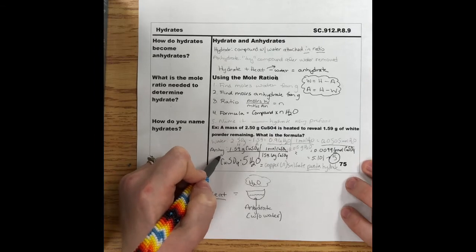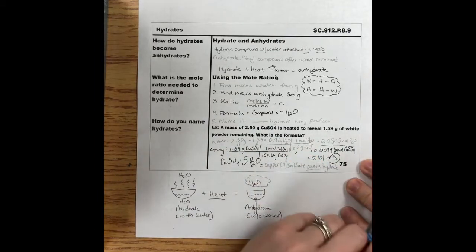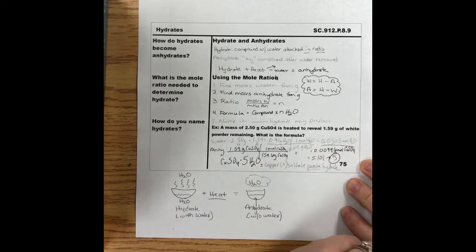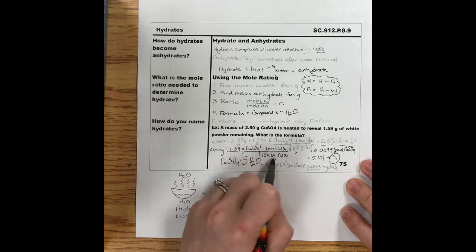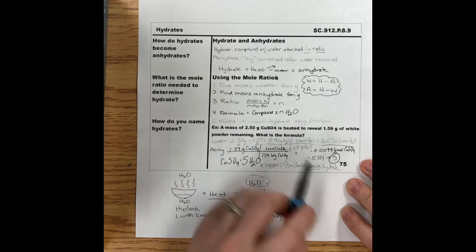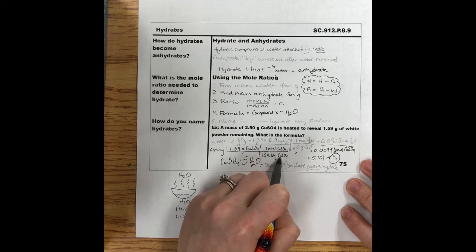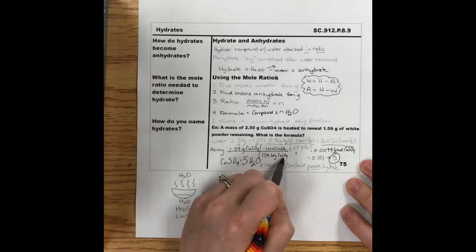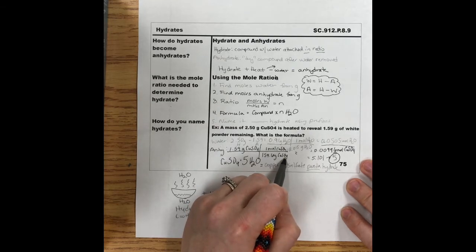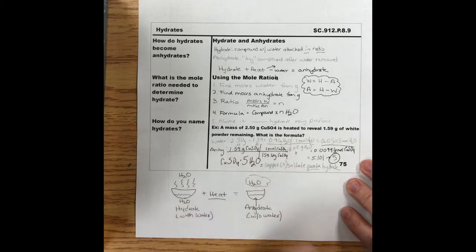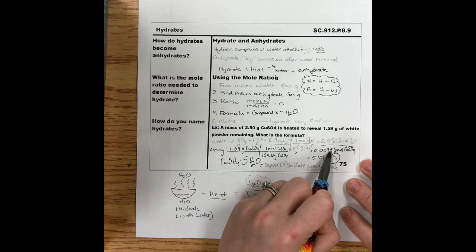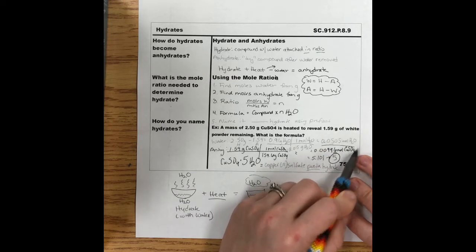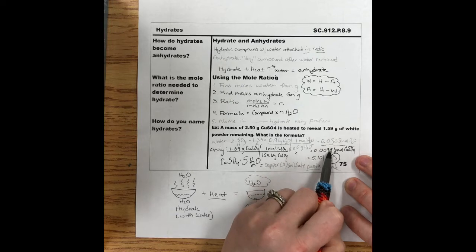Well, the way this problem was worded, I already know that 1.59 grams is my anhydrate, or dry powder remaining. So 1.59 grams of CuSO4, which was my compound. So I have to divide it by the mass of CuSO4. So I had to take copper, which on the periodic table is 63.564, plus sulfur, which is 32.066, plus oxygen, which is 15.999, times 4, and I got 159.6. So I divide those out, and I got 0.00996 moles of CuSO4. So I have my moles of water, and I have my moles of anhydrate.